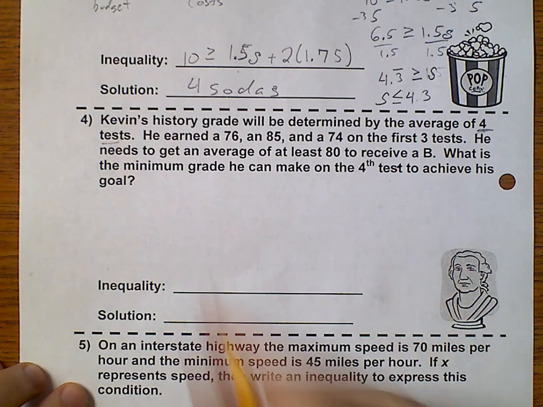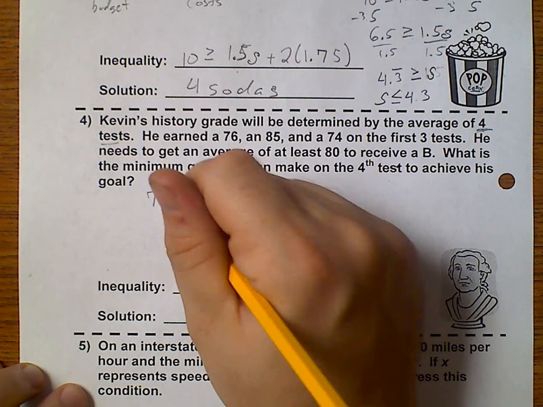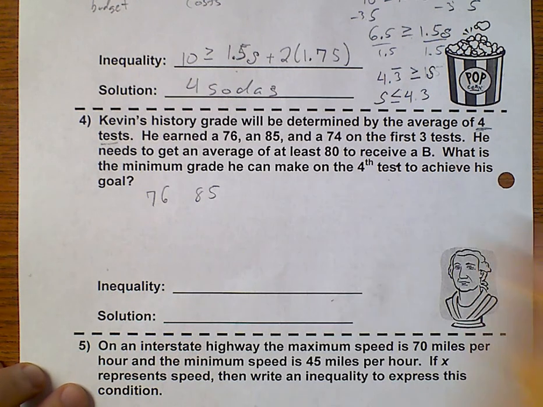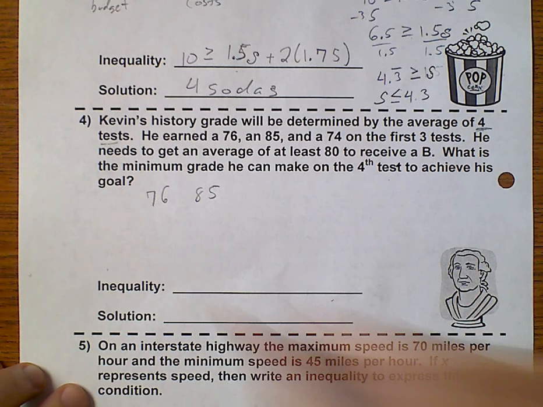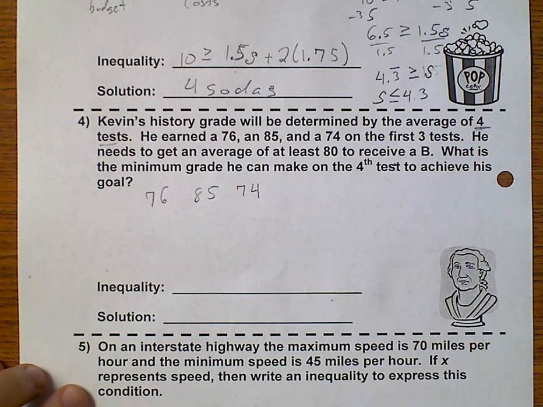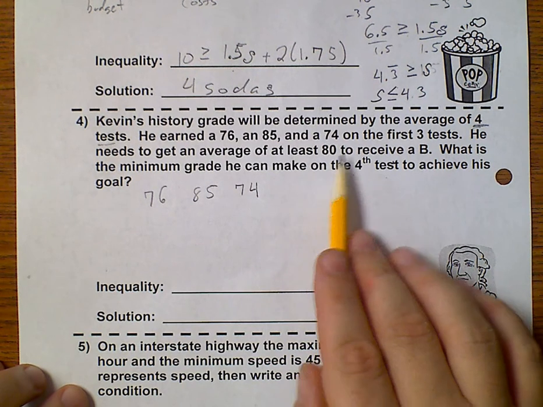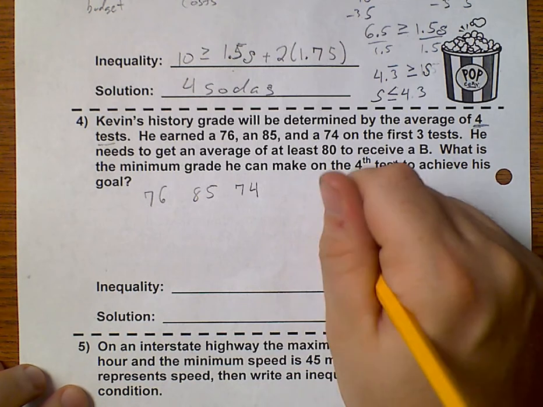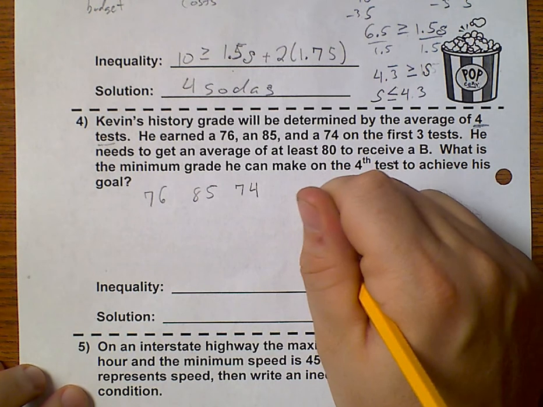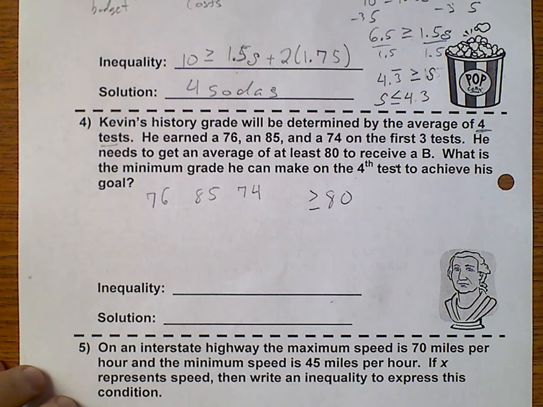First he made a 76, then he made an 85, and then he made a 74, and that was the first 3 tests. And we need to make at least an 80, so that has to be greater than or equal to an 80, so we can get a B.